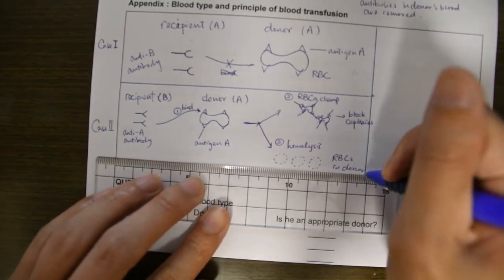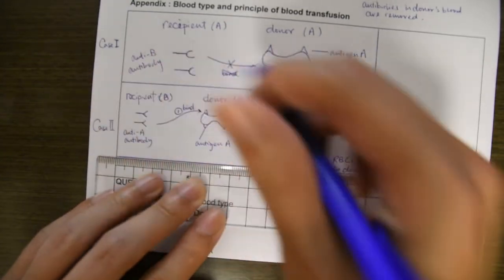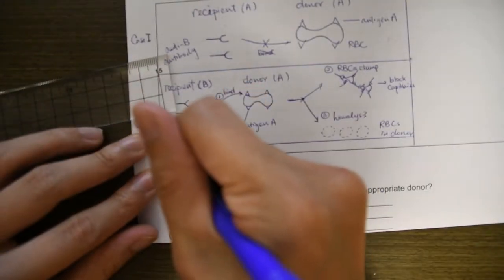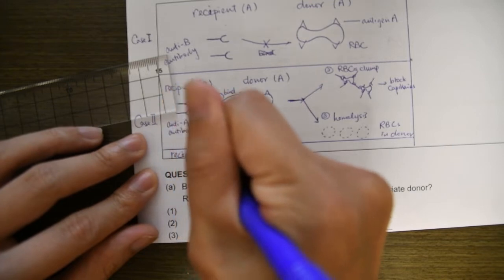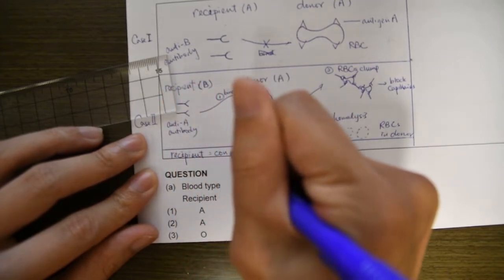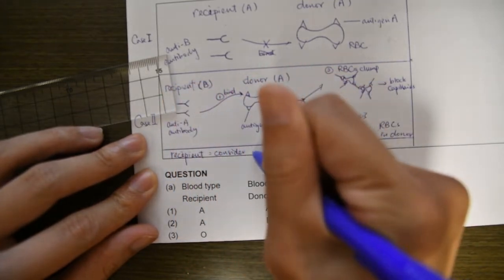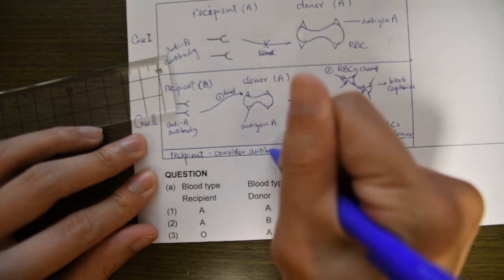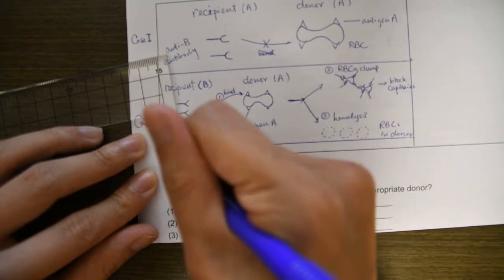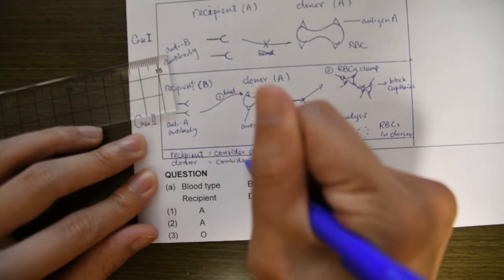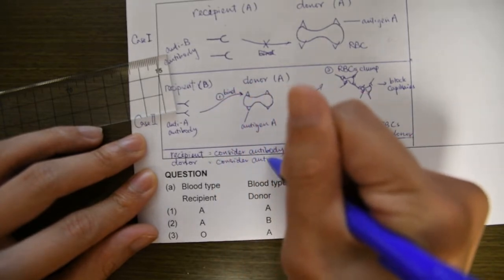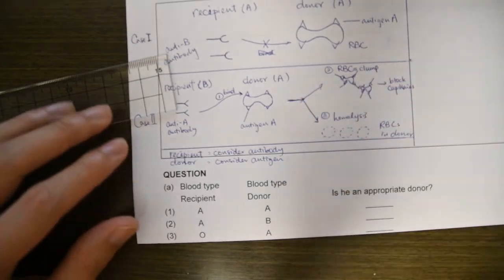No matter what blood group you are considering, for the recipient, you only consider the antibody. For the donor, you only consider the antigen because the antibodies are removed.